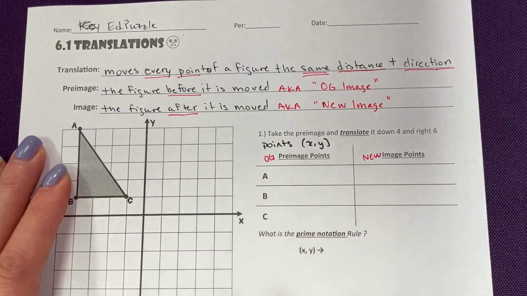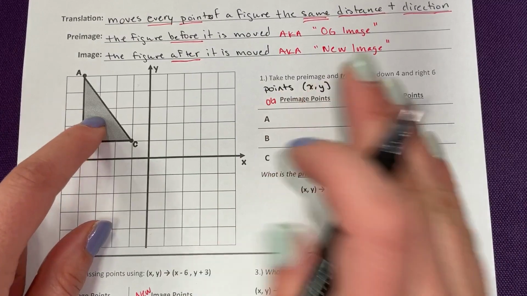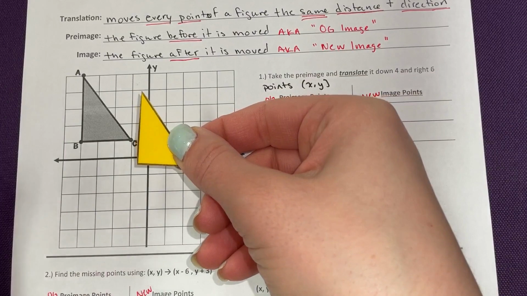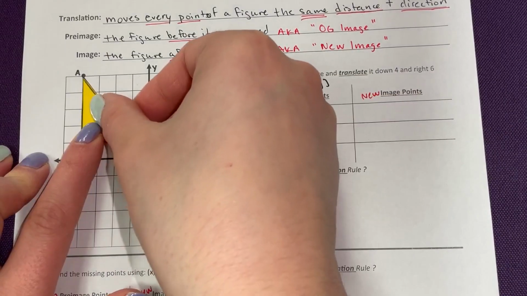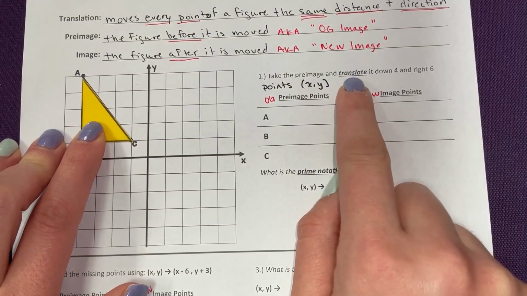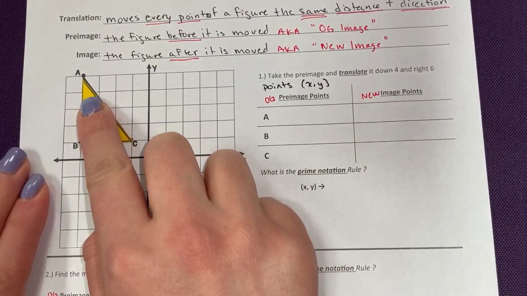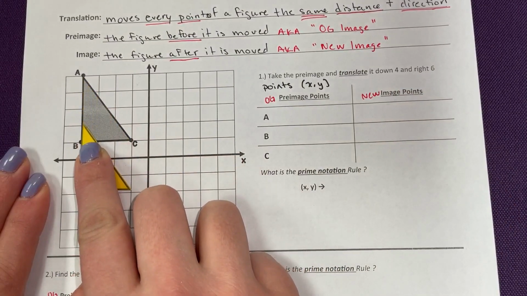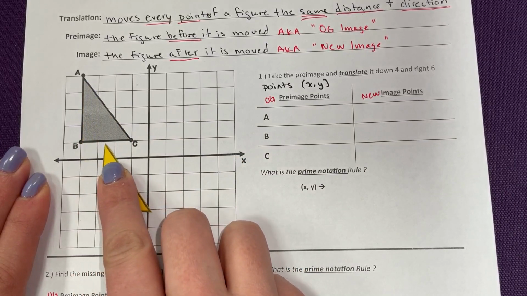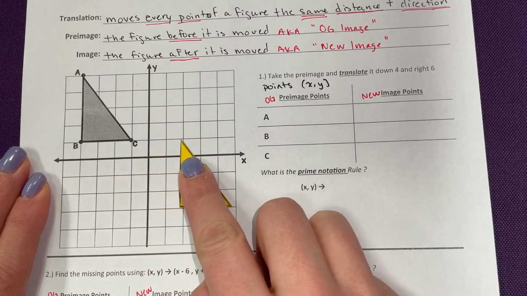Okay, so in this first section here, we are going to take the pre-image, so the image that was given to us, and we are going to use these little triangles that you should have gotten in class. If not, you can still do the work. So I'm going to place this triangle on my pre-image, and I'm going to translate it, aka move it down 4 and right 6. So let's count this. 1, 2, 3, 4. I went down 4. Now right 6. 1, 2, 3, 4, 5, 6.